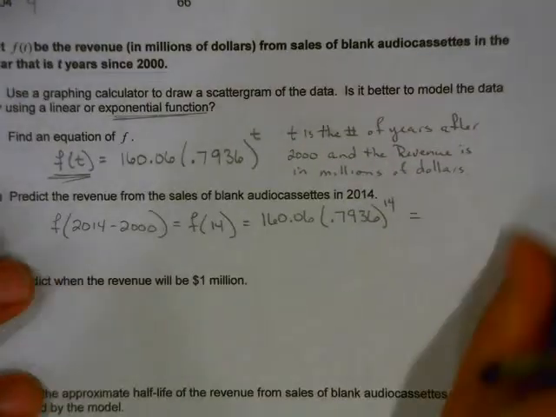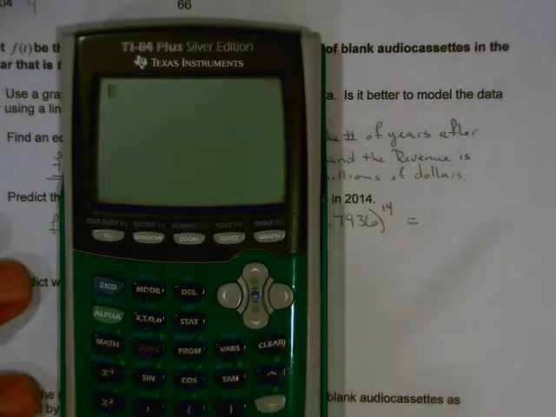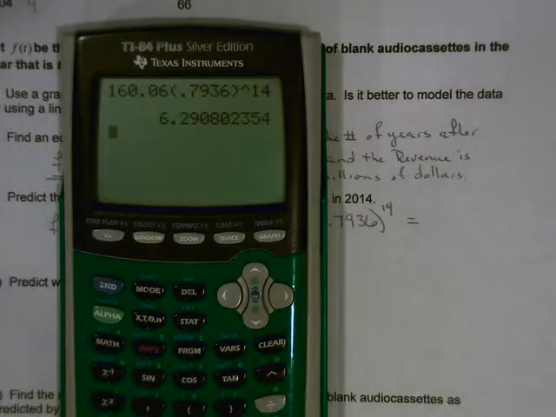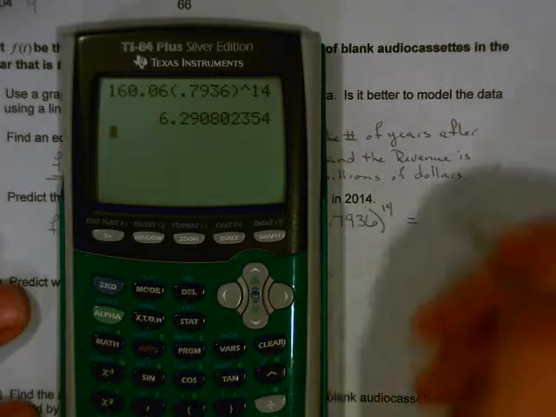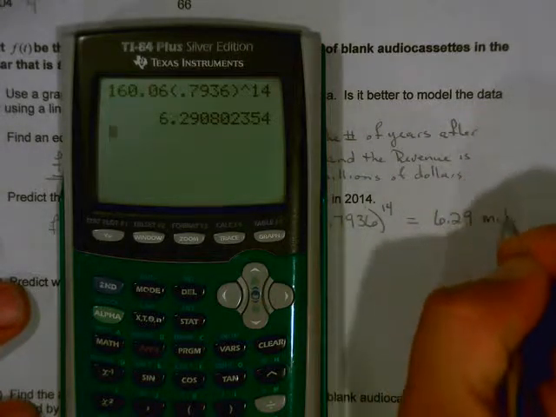If I put this in, 160.06 times 0.7936 raised to the 14th, we get 6.29. So that's going to be 6.29 million.